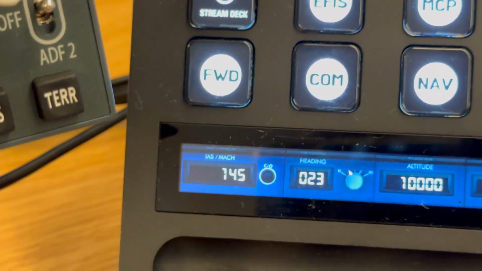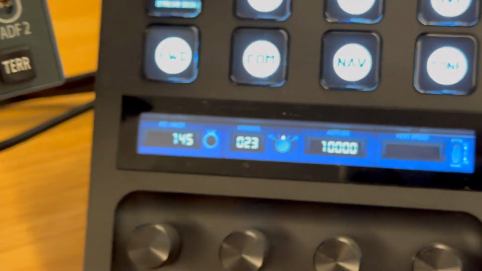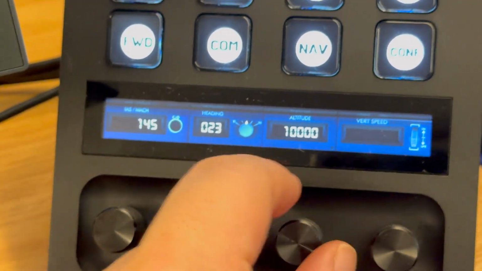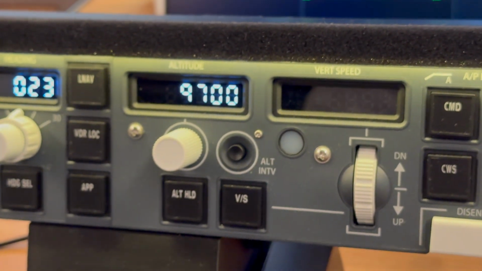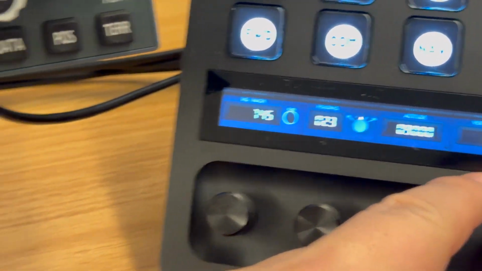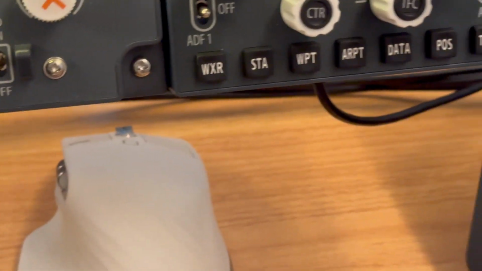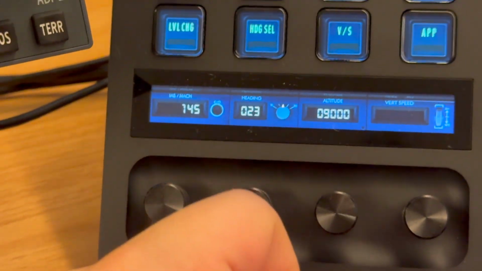So I wouldn't use it for this purpose since we already have the autopilot, but I'm just showing you, you could do it over here. Altitude, we can set it here, and you'll notice that it's also changing over on my Winwing panel. And then vertical speed, you could also set if you have the VS button turned on. In order to do all of that, that would actually be over in the MCP.